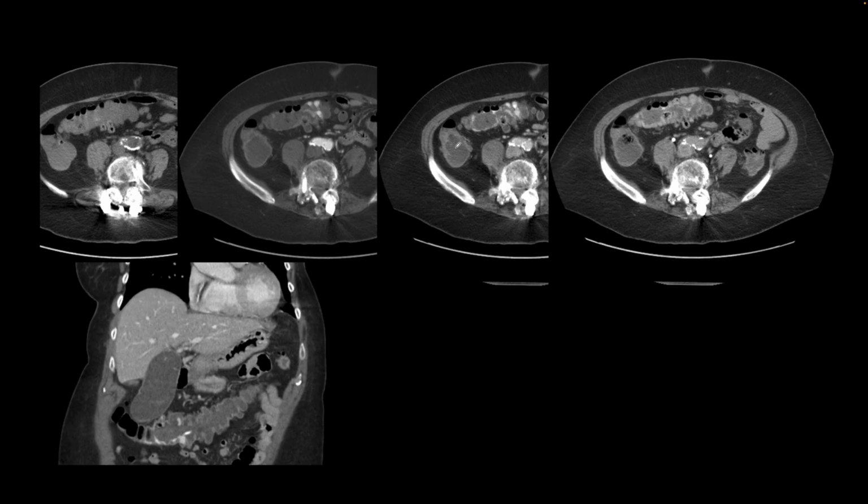This is our next patient. They presented with the history of passing bright red blood per rectum, and we performed a multiphasic CT using IV contrast to look for source of GI bleed. And so on the top, there are axial images from their multiphasic study. The first image at this level is from the non-contrast acquisition. Then we have the arterial phase, portal venous phase, and delayed phase.